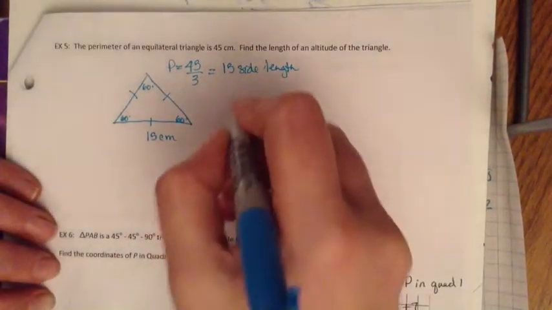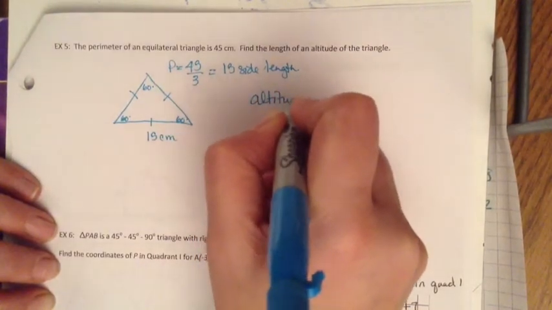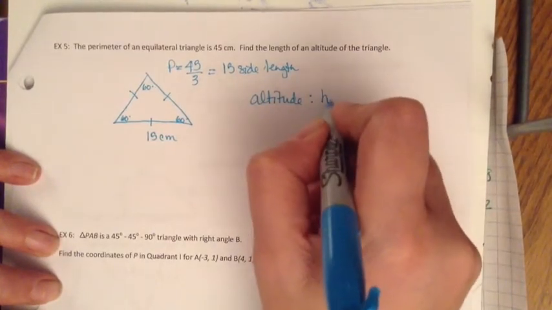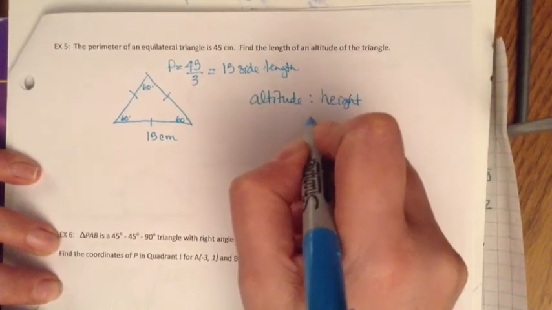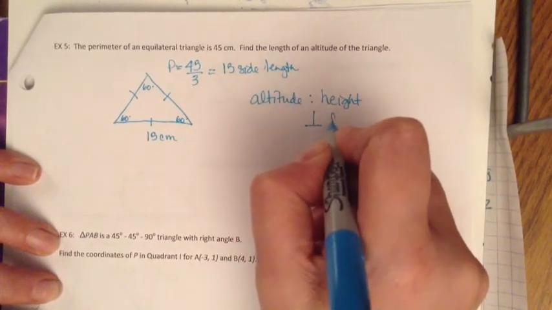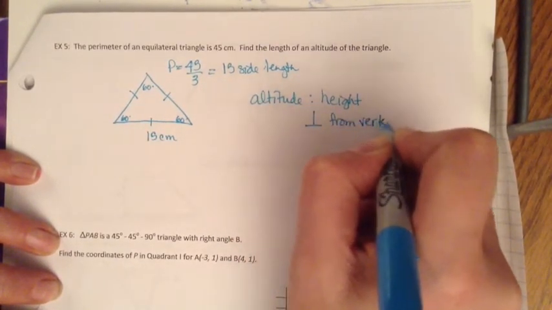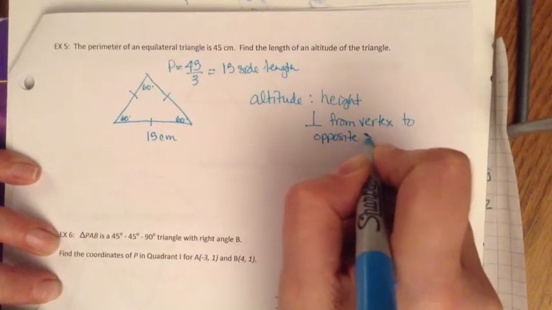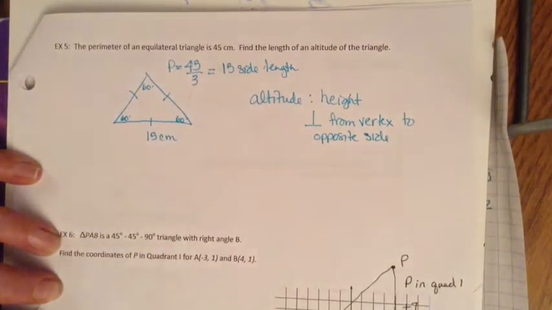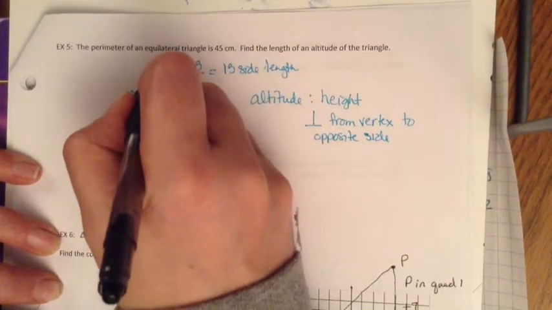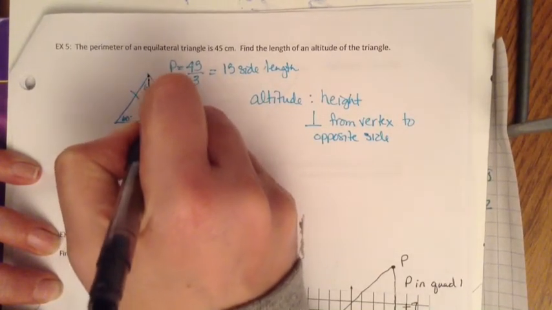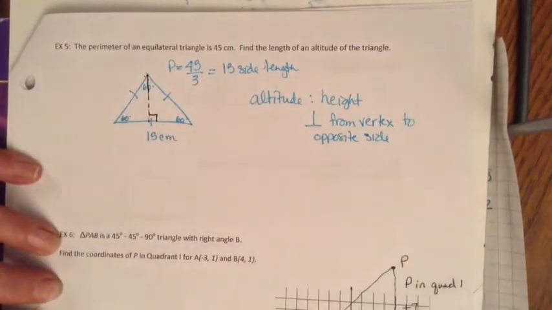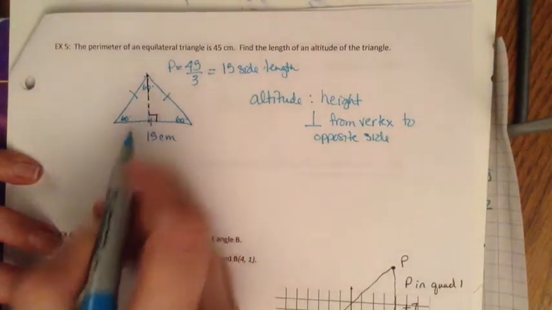Altitude, I don't know if you guys remember what the altitude is, but if you think about a plane, altitude tells how high a plane is flying. Altitude is the same thing as height. It's the perpendicular from a vertex to the opposite side. So if I go from this vertex and drop a perpendicular, I have created a 30, 60, 90 triangle, and that will help me find the altitude.